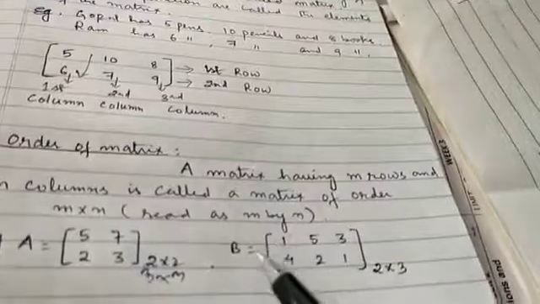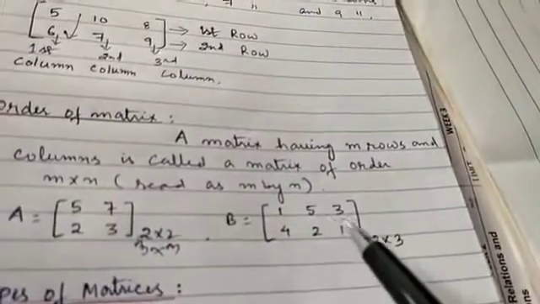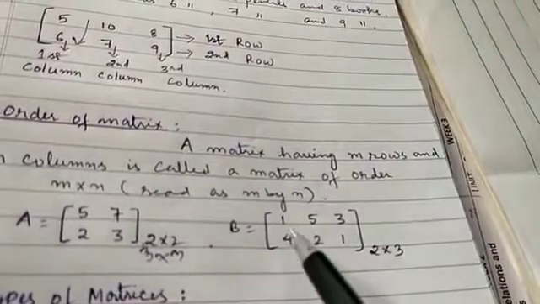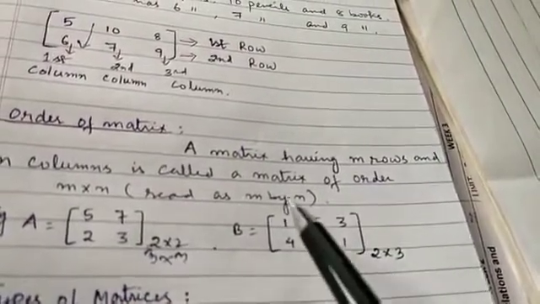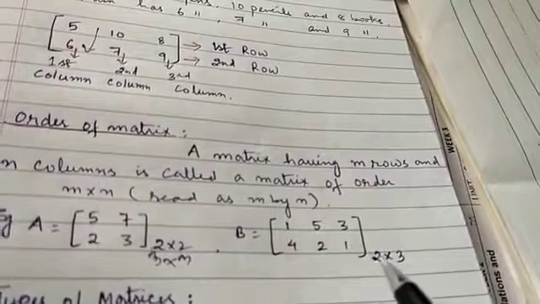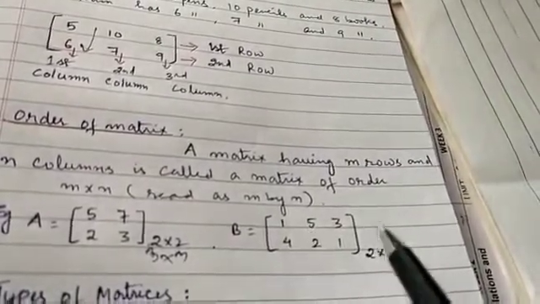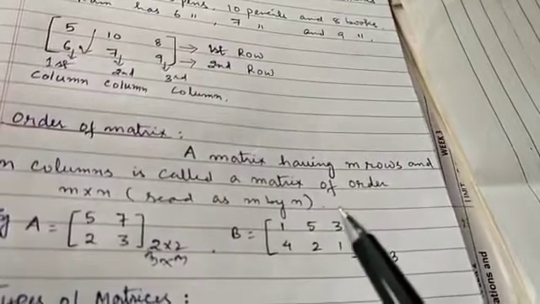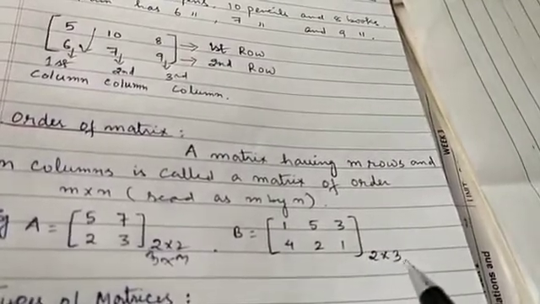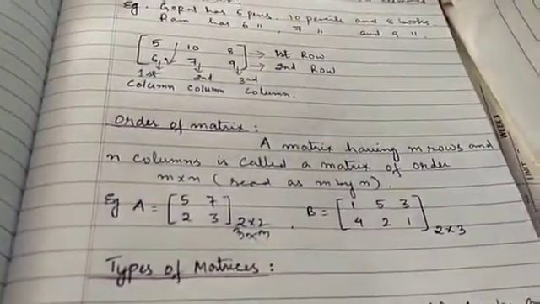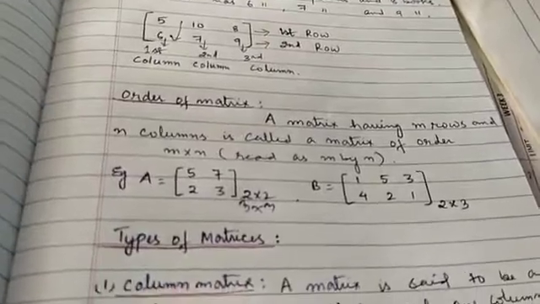Similarly, here B is equal to 1, 5, 3, 4, 2, 1. So you have 2 rows here, first row and second row, and first column, second column and third column. Therefore, m by n: m is given by 2 and the columns are given by 3. So always write in the form of order m by n. M represents your row and n represents your column.